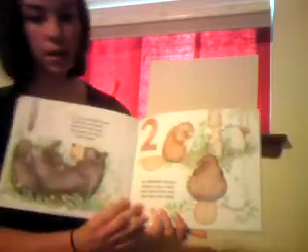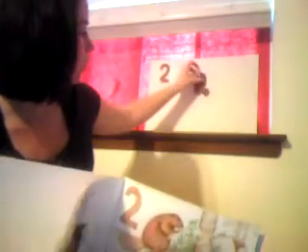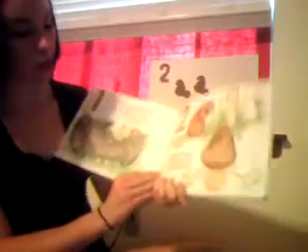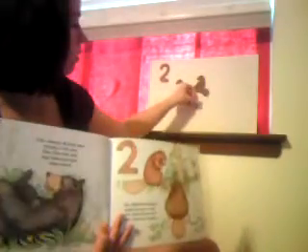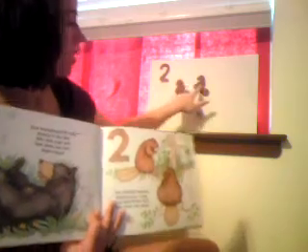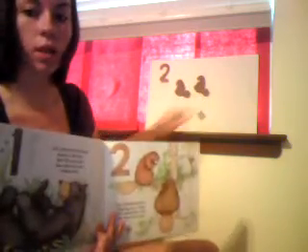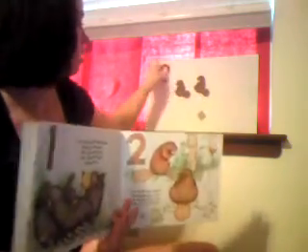2 brown beavers nibbling near a tree. So I'm going to put my number 2 and my 2 brown beavers. Look behind the rock. Now there are 3. So I will add my 1. 2 plus 1 equals 3. So now it's my partner's turn again.